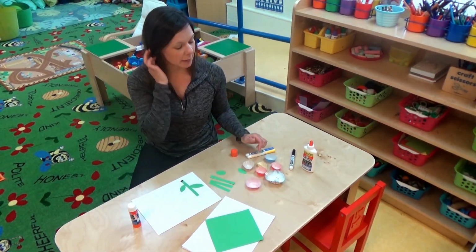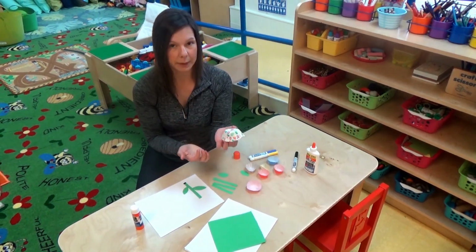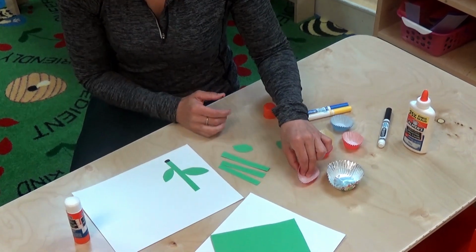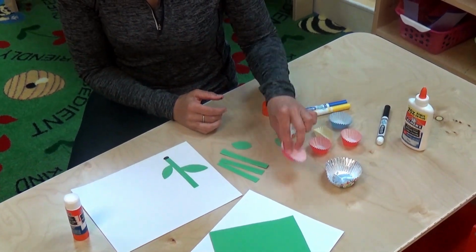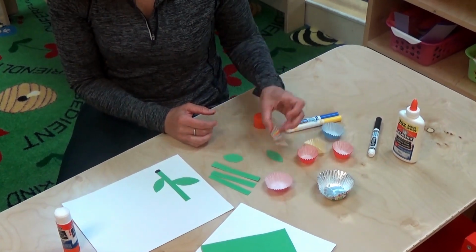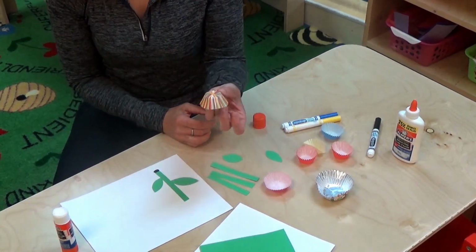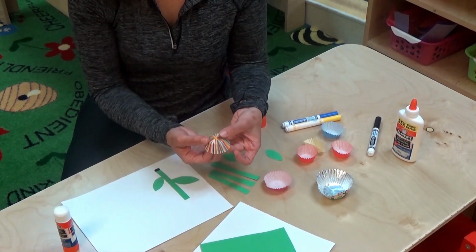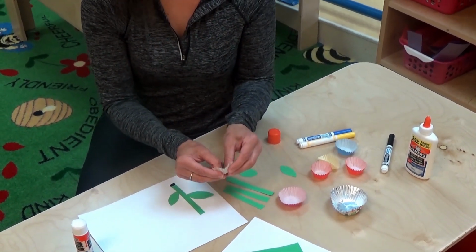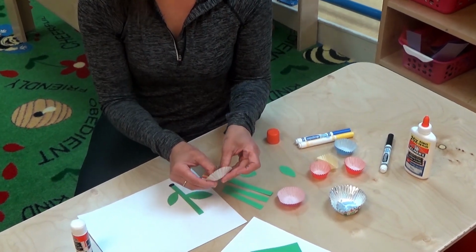Now I'm going to take my cupcake wrappers. You could use a big cupcake wrapper, or you could use mini cupcake wrappers, and it doesn't matter what colour you choose. I've got some pink ones, orange, a yellow, a blue, I've even got a rainbow one. I think I'll use that one. I'm going to turn my cupcake wrapper inside out. You may need a parent to help you with that because it can be a little bit tricky.